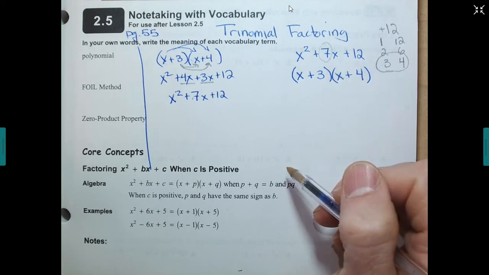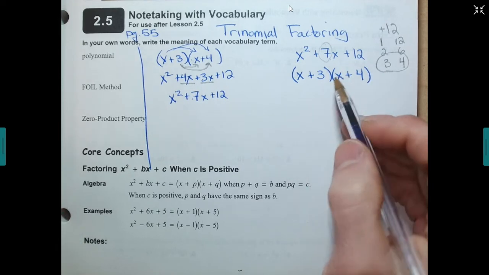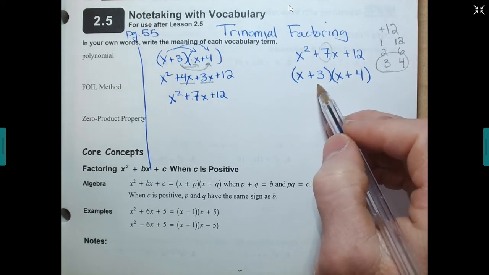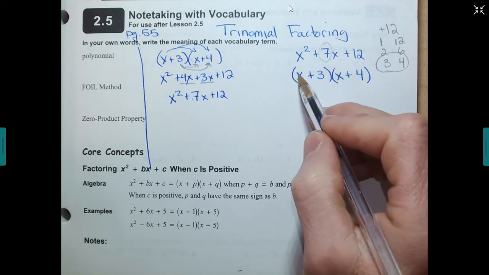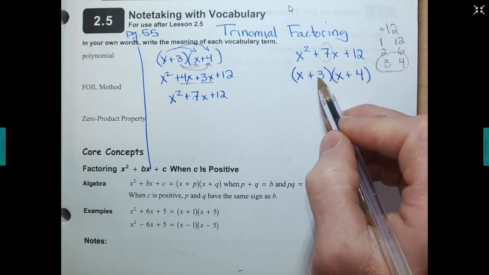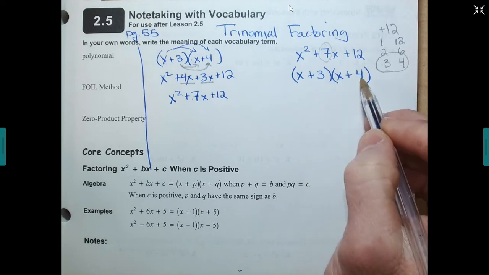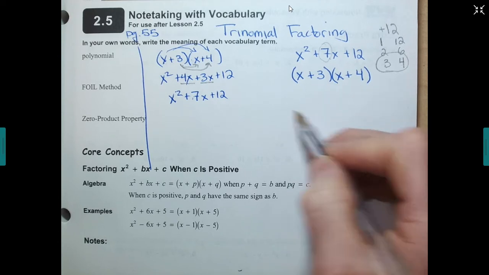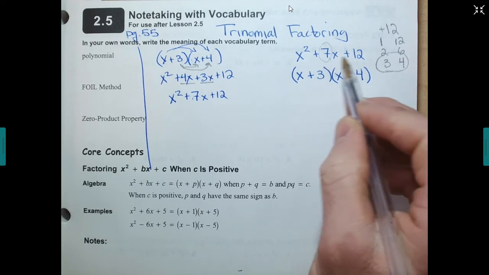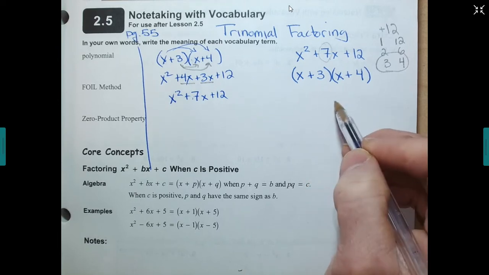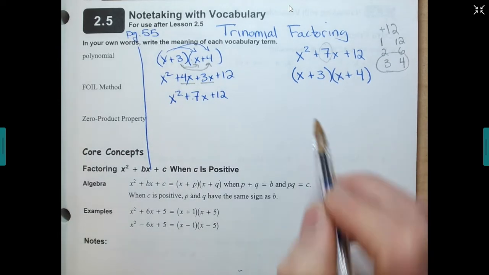I factored it out. I know that's right because if I were to multiply it, x times x is x squared, x times 4 is 4x, 3 times x is 3x, 3 times 4 is 12. In the end I would get x squared plus 7x plus 12, so I can check my answer by going the other way.